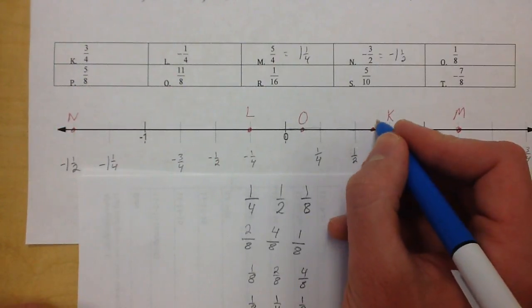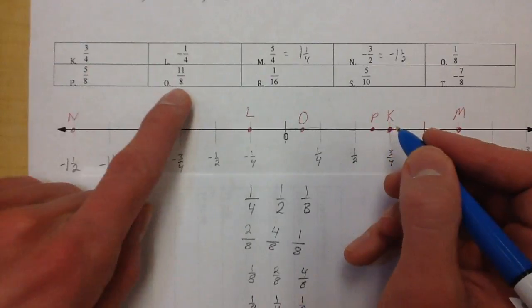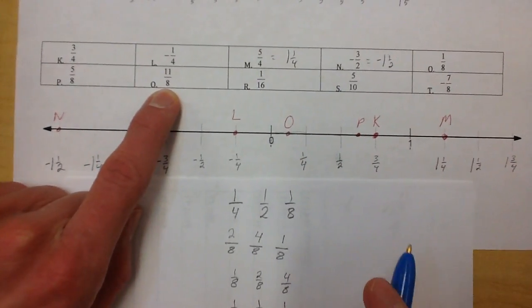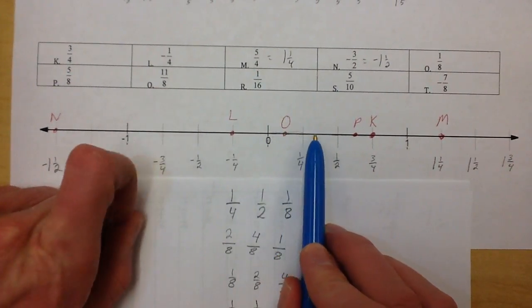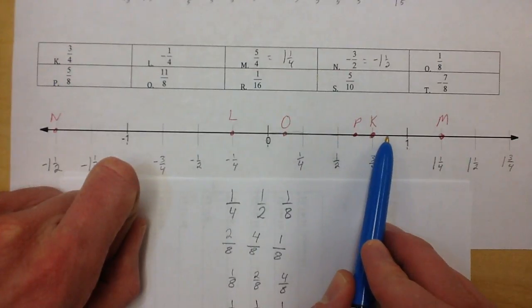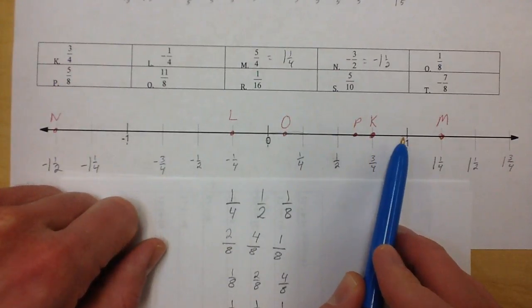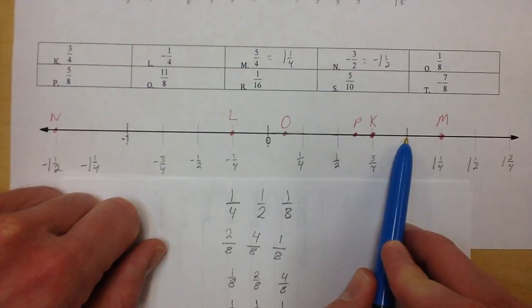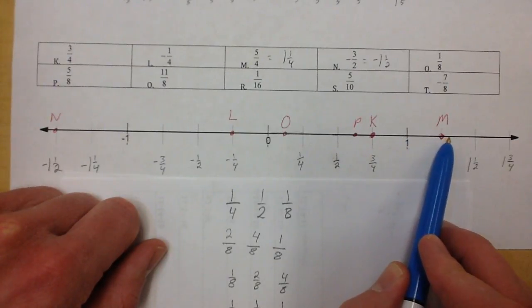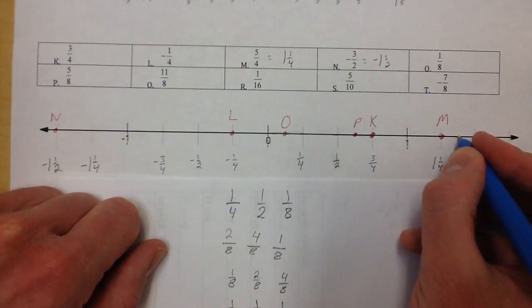Notice that I passed 1/2. All right? 11/8. 1, 2, 3, 4, 5, 6, 7, 8 eighths. 8 divided by 8 is 1. 8, 9, 10, 11 eighths.